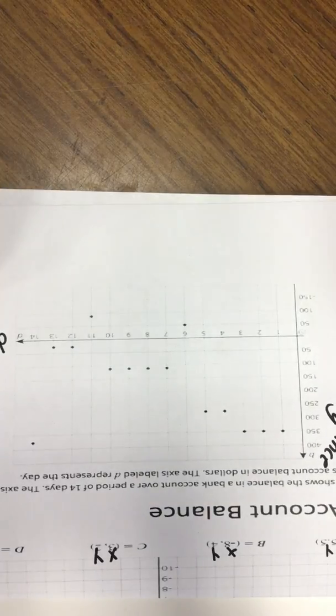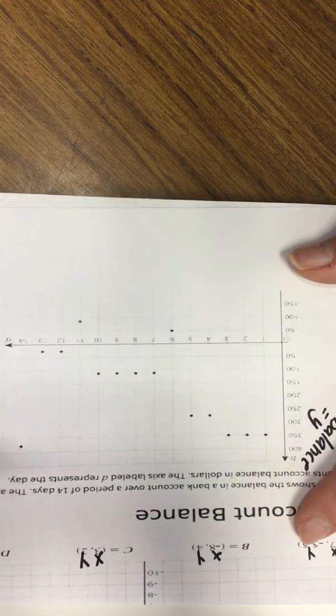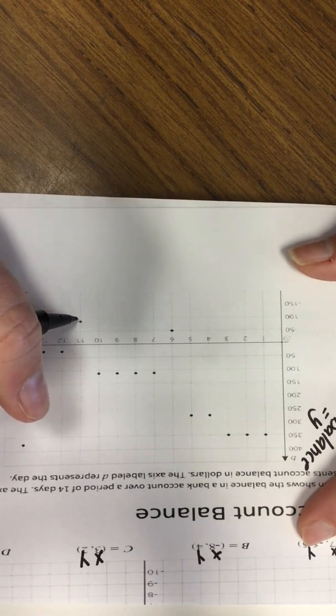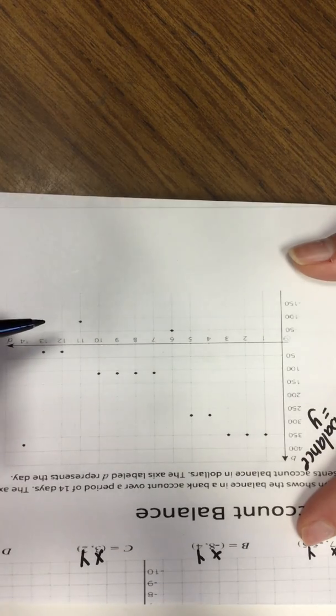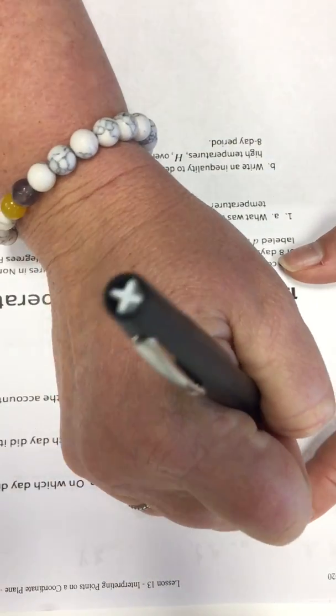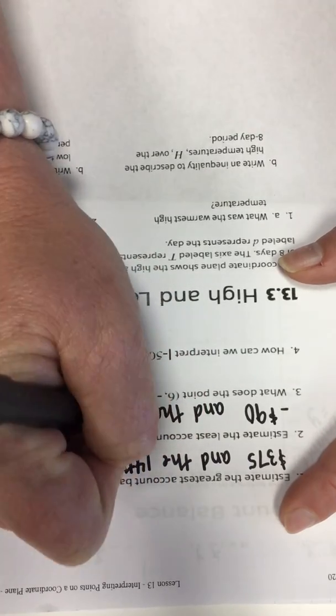Okay, so that's the greatest account balance, and then it fell on the 14th day. All right, it says estimate the least account balance and on which day did it occur? So going back over here, which one is the lowest? And this can be a negative number. So you're looking for the lowest number, and that's this one. That's going to be negative, and that's between negative 50 and negative 100, and it's really close to that negative 100. And then the day that it fell on was the 11th. So if it's really close to the 100, we're going to say that it's negative $90, and the day was the 11th day when that happened.